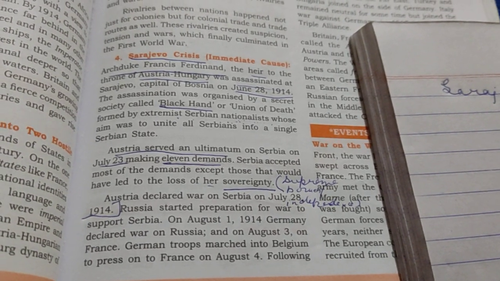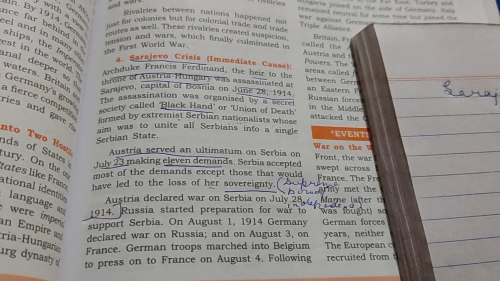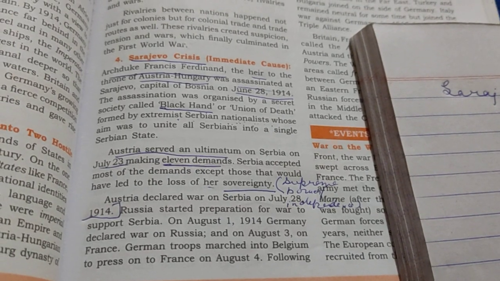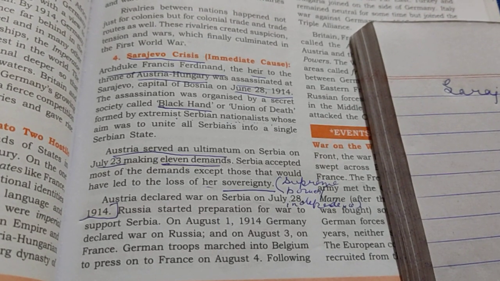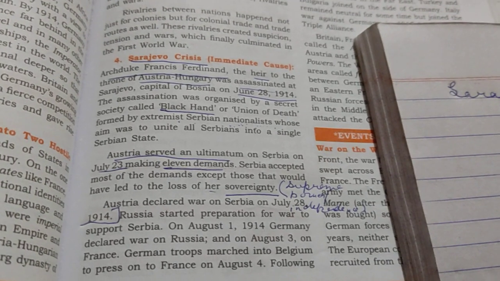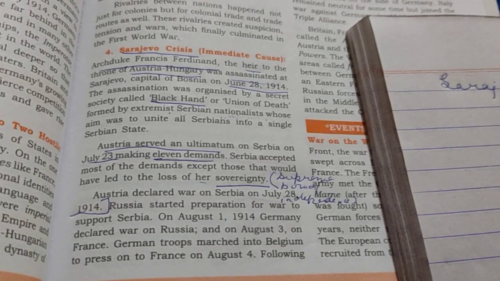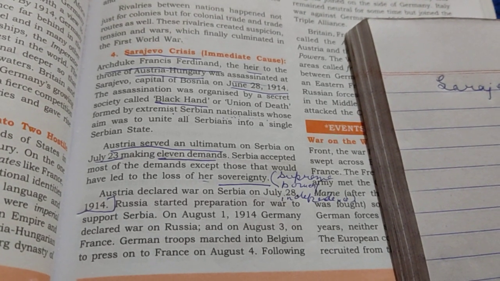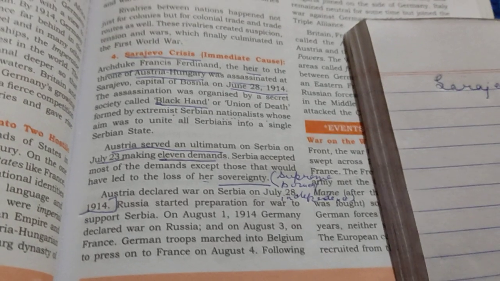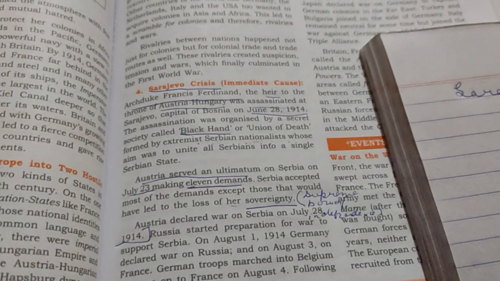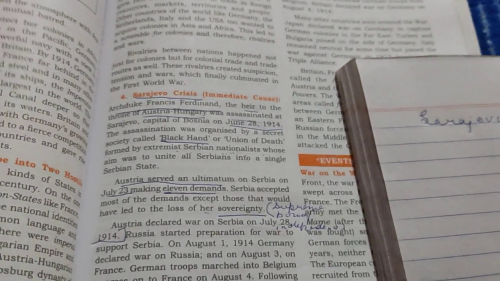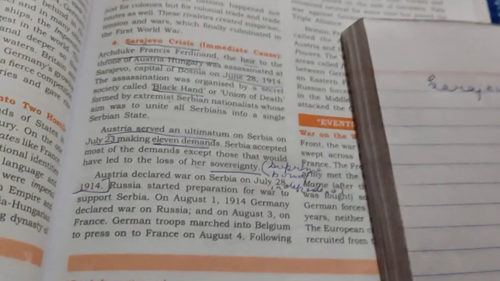single state. When the investigations were carried out, the Austrian government found that it was the Serbian government which was behind this attack. So the Austrian government sent an ultimatum to Serbia on 23rd July, making 11 demands.